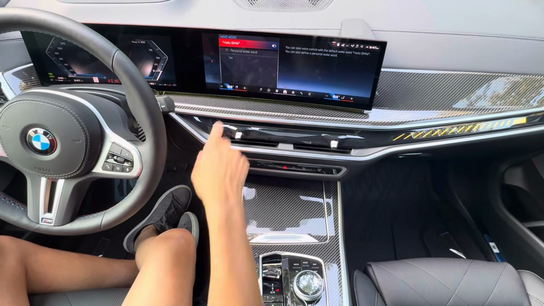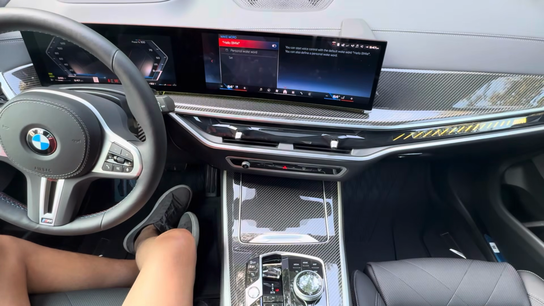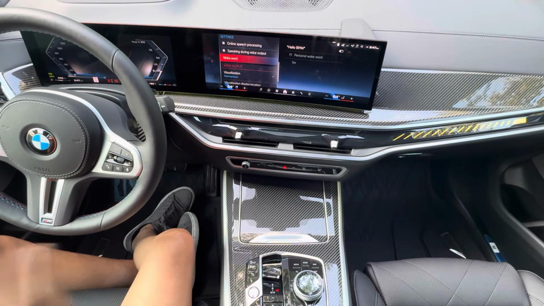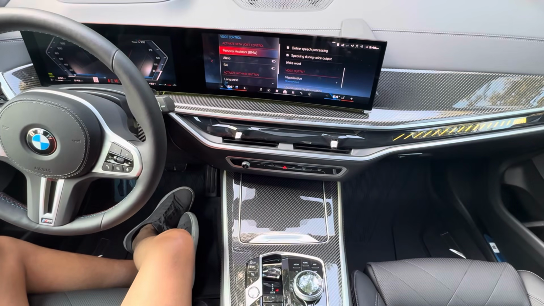Even better than that is I could check this box off and make my personal wake word whatever I want to make it. So let's say I don't want to say hello BMW or hey BMW or anything close to that. I can make my own word and just go right into it and know that the assistant is going to pop up as soon as I say whatever that wake word is, which honestly is pretty cool. I know a lot of people who want nothing to do with that, but I also know a lot of people who do like that, and they think that that is pretty convenient.